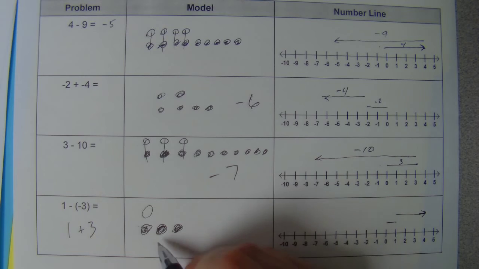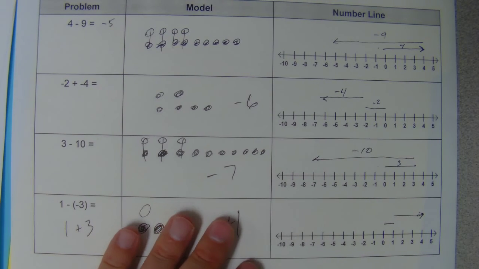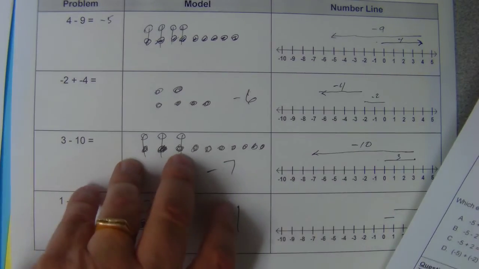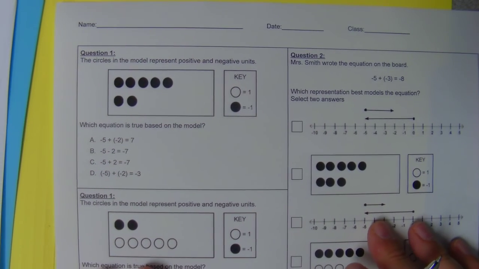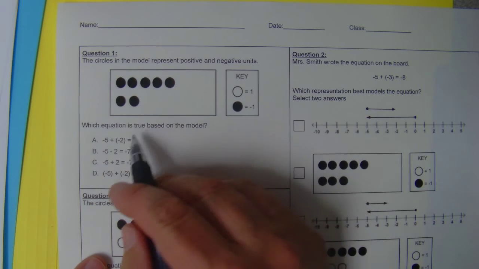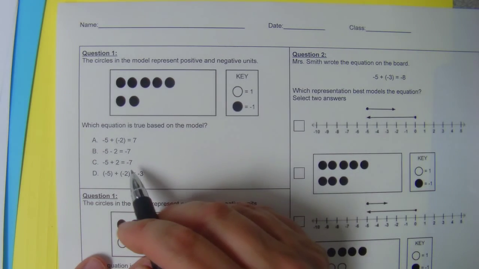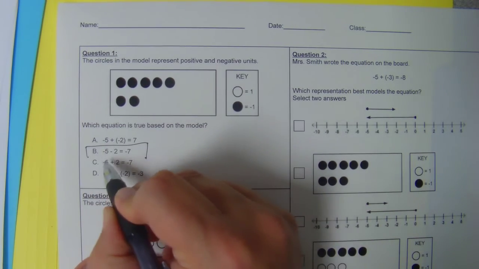You remove a negative, which means you add them, so you end up with 4. And I think this is on there too, so let's go ahead and make sure you have this. Which equation is based on the model? Looks like -5 and -2, so it would be B.